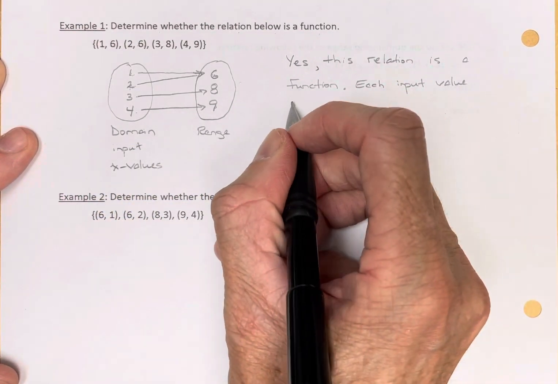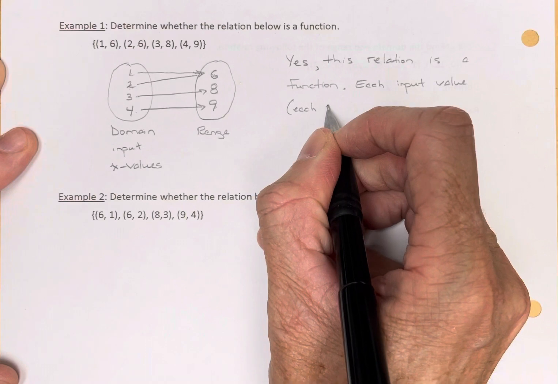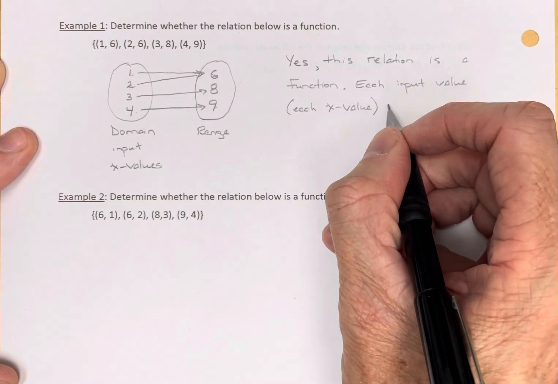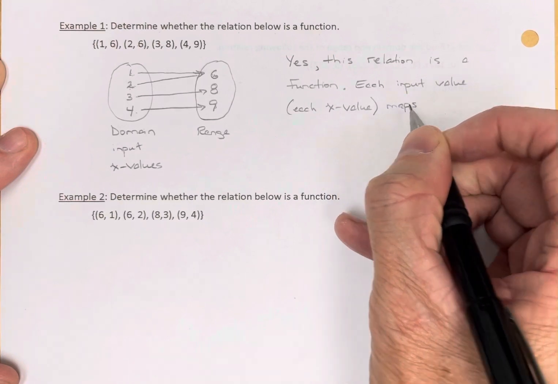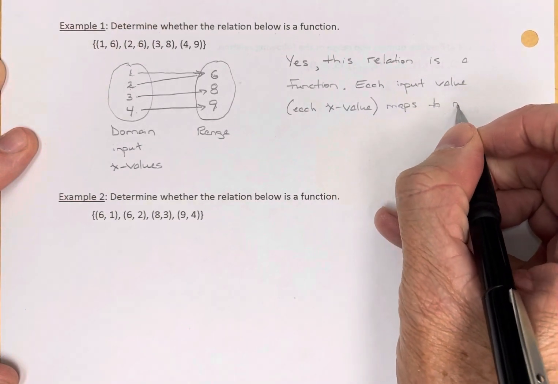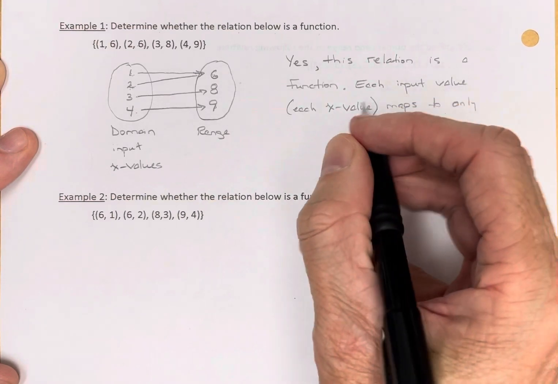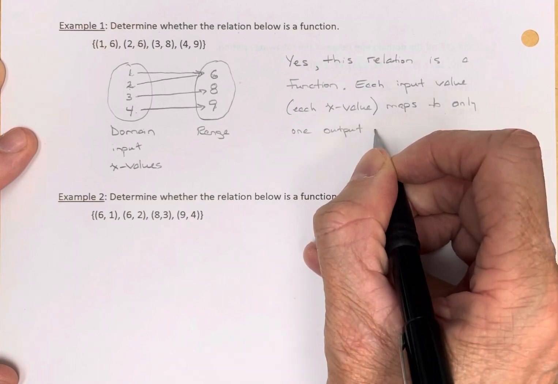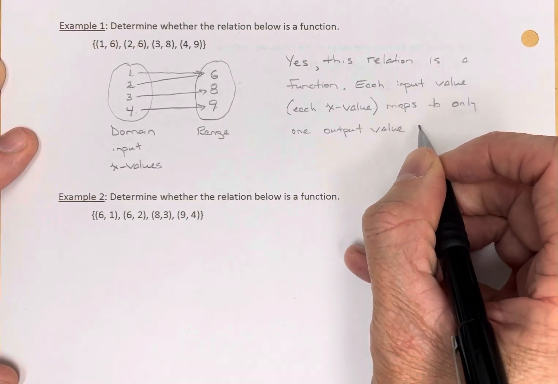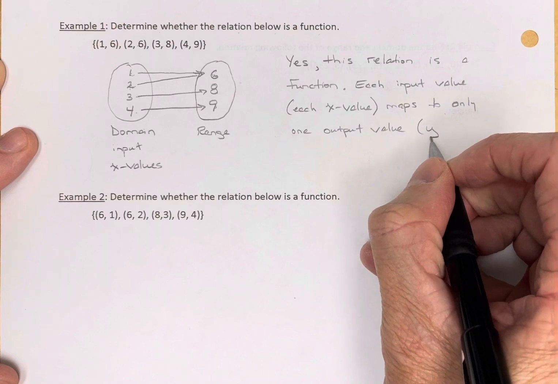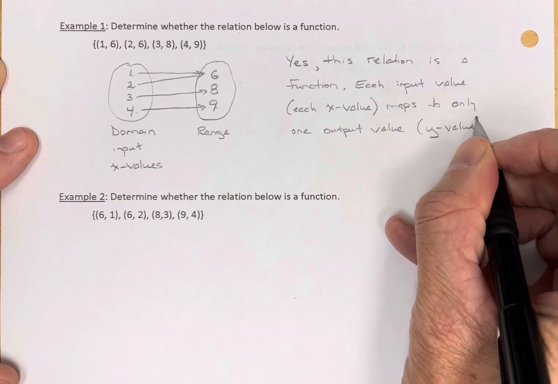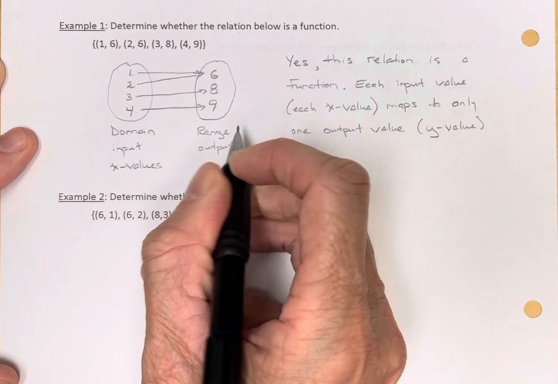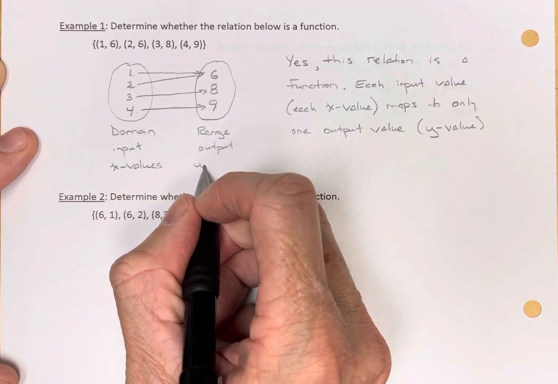Each input value, each x value, maps, in my picture we're mapping, maps to only one output value or y value. And again, our range is also called our output values, and when we go to graph them, they'll be our y values.